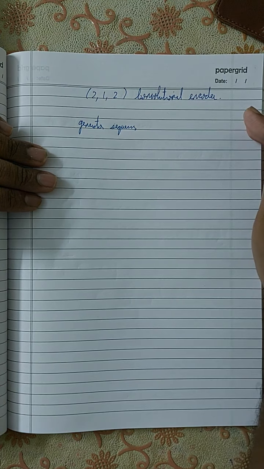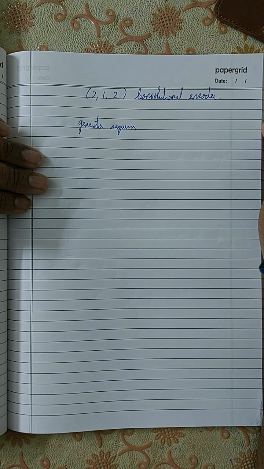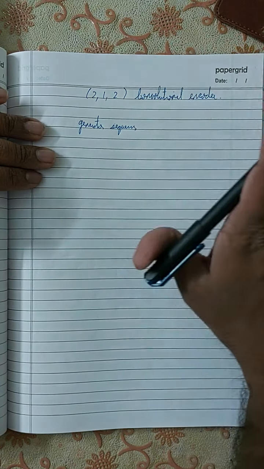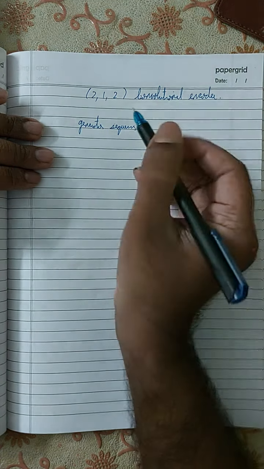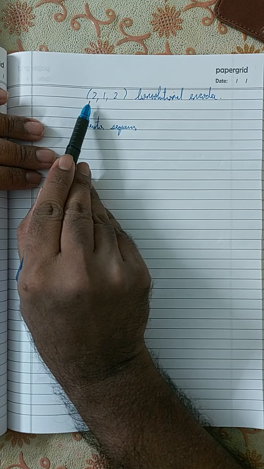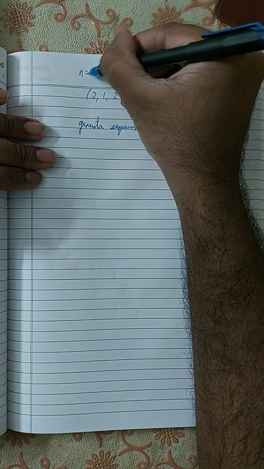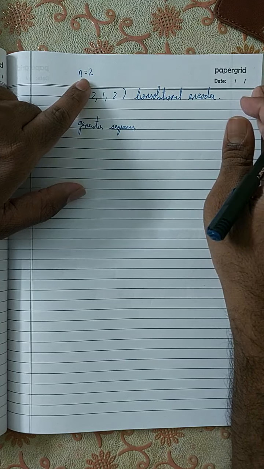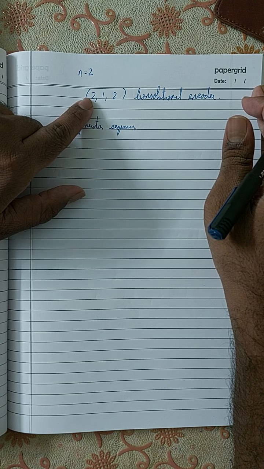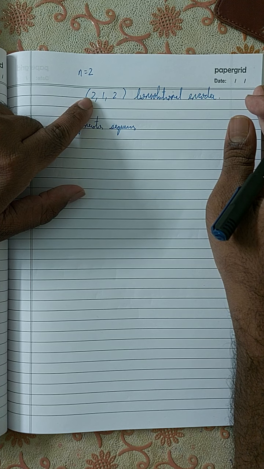So what are the generator sequences? Just to make you understand, here you see the value of n is equal to 2. Since the value of n is equal to 2, there will be two output positions, or two output bits will be generated.